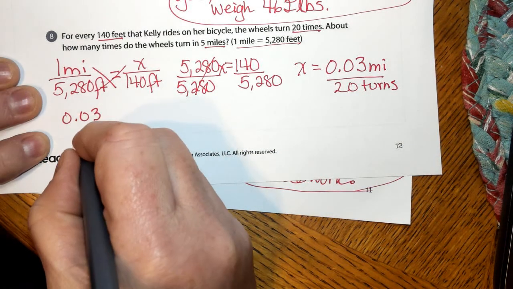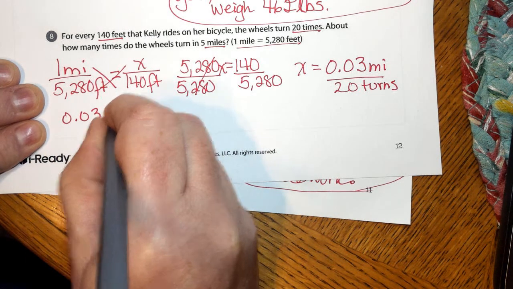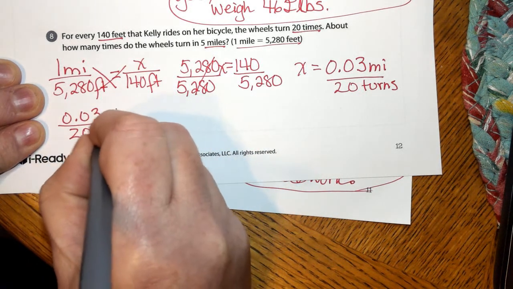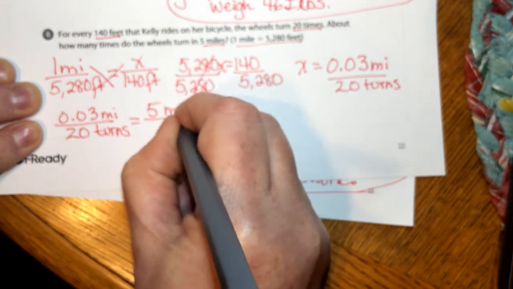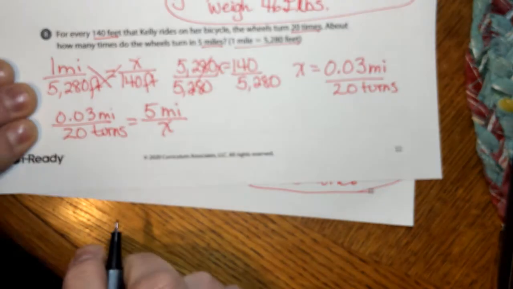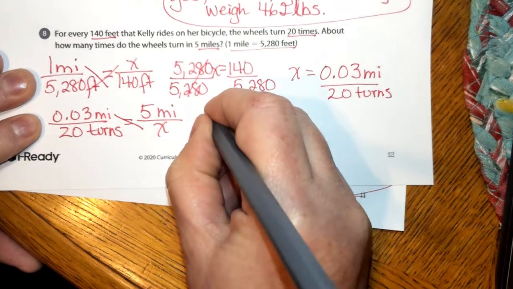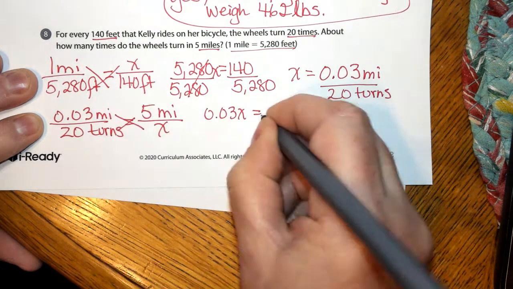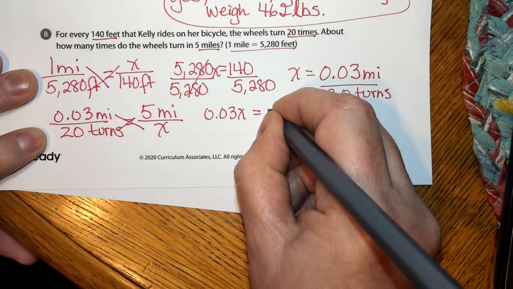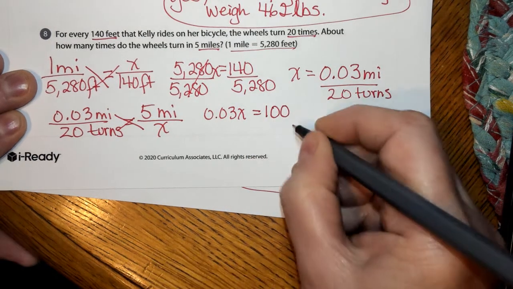0.03 miles and 20 turns. And I'm going to find out how much it would be for 5 miles. 5 miles is how many turns? Okay? So I cross multiply. I have 0.03x equals 20 times 5, which would be 100.